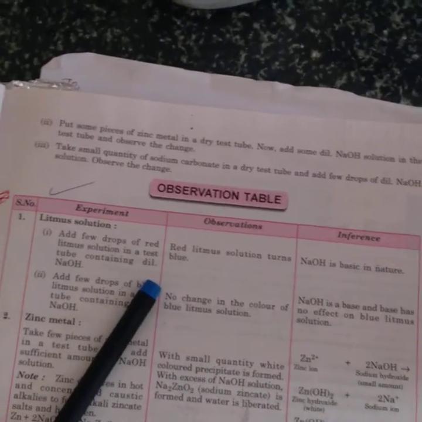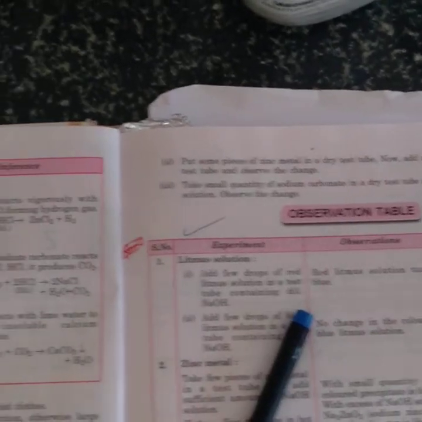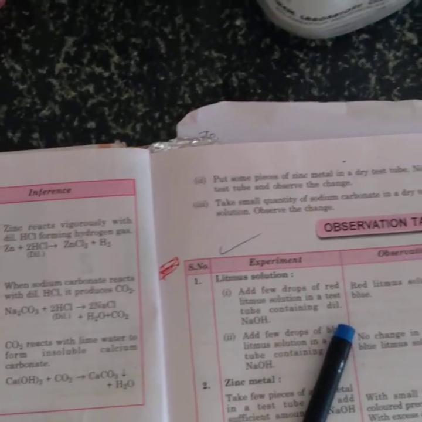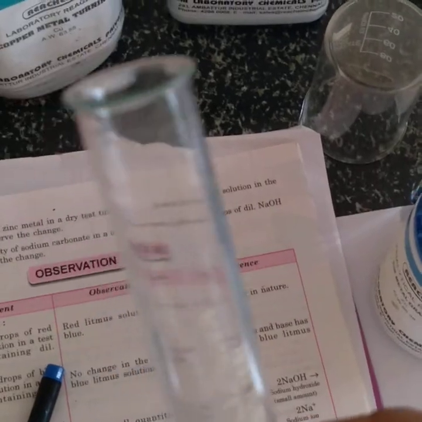I already taught you this in the practical also, and in the theory part I told about this sodium carbonate test. Let us perform the sodium carbonate test. Okay, so this is a test tube, a dry test tube.